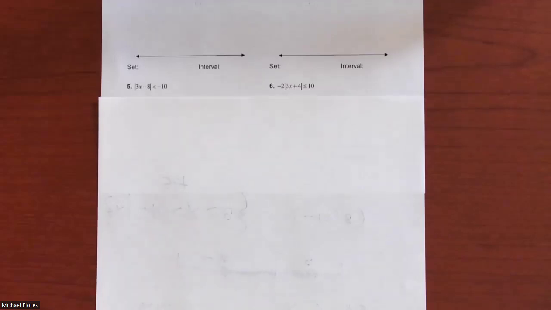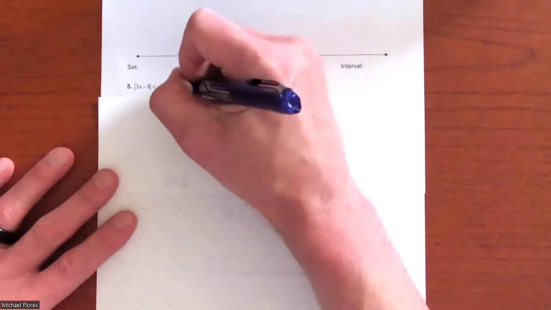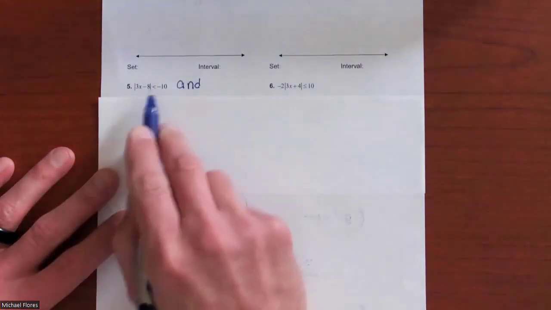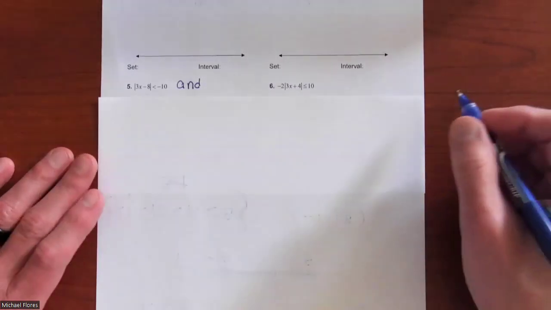Okay, look at example 5. Is the absolute value isolated? Yes, it is. Is the inequality an and or an or? Well, it's a less than, so it's an and statement. And it says it's less than a -10.